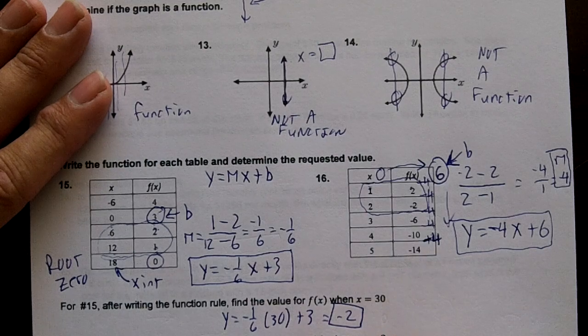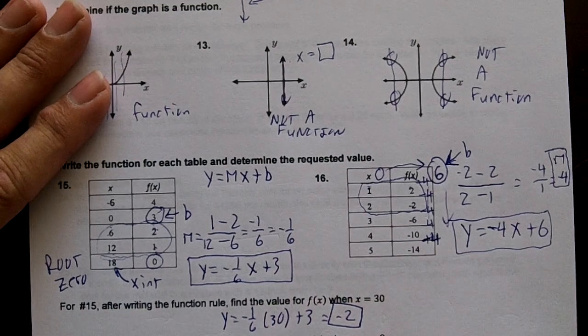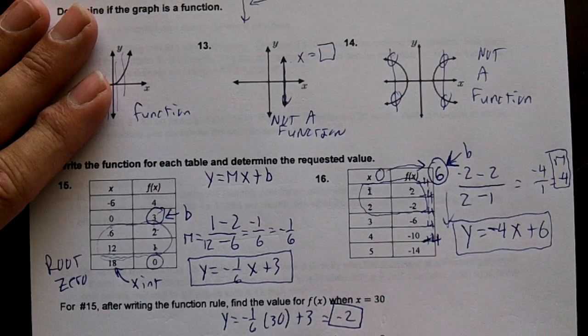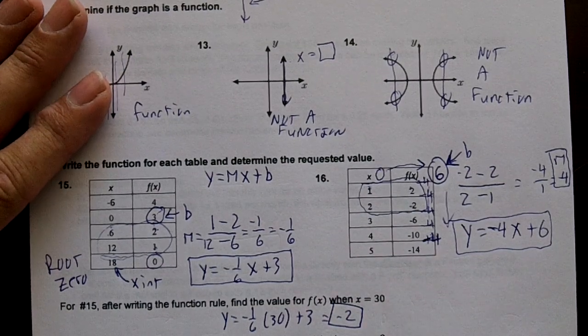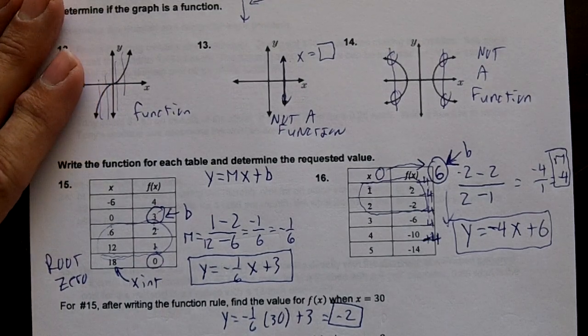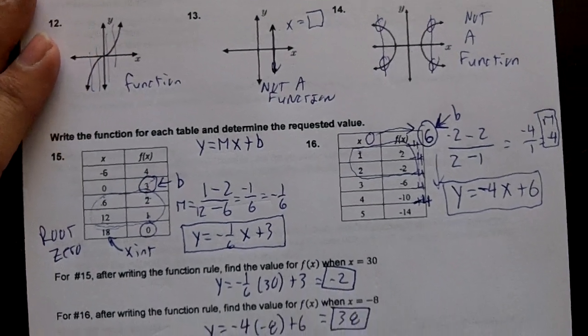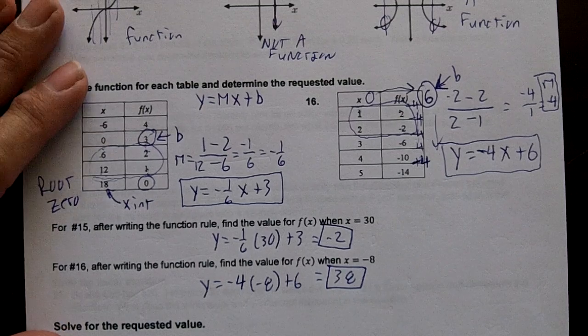Okay, for 16, my function rule is y equals negative 4, and my input's going to be negative 8 plus 6. Negative 4 times negative 8 is 32, and 32 plus 6 is 38. That's my output. Sorry about that. You couldn't see the last 2.